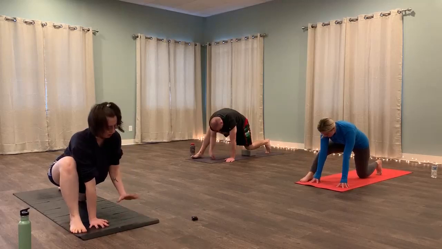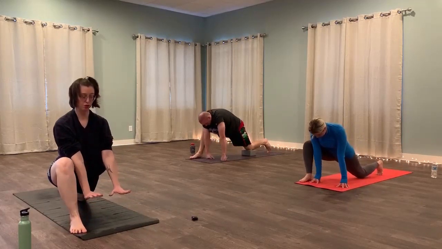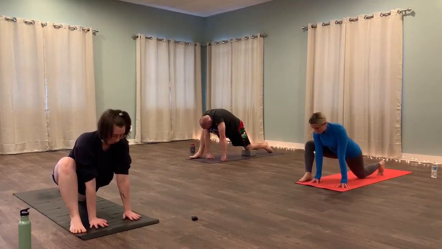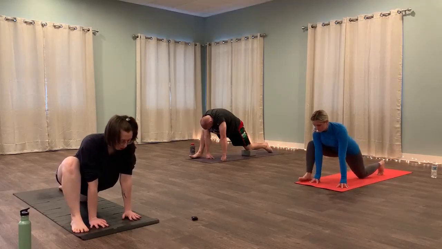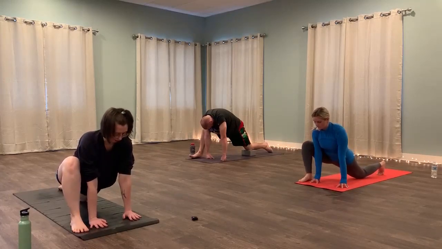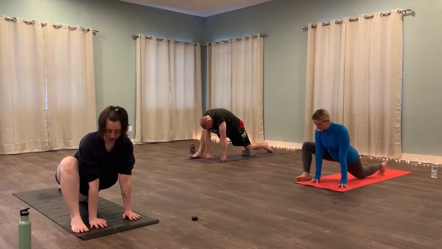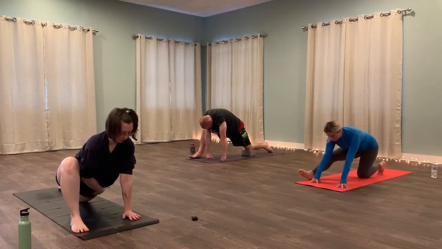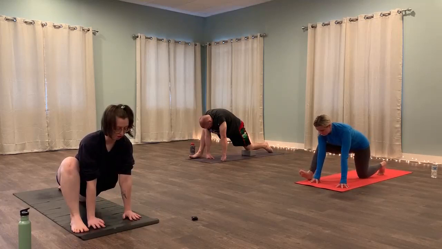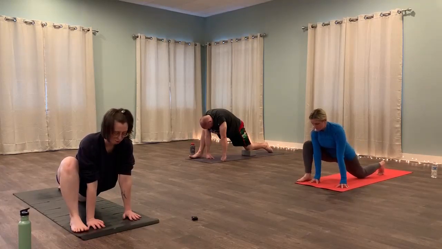If you would like to bring a couple of blocks to bring the earth closer to you, that is an option. Start to breathe here, trying not to collapse through the shoulders, but really feeling the engagement pressing the earth away. Trying not to hold a lot of tension in the back of the neck, and feeling the extension of the front of the left hip.